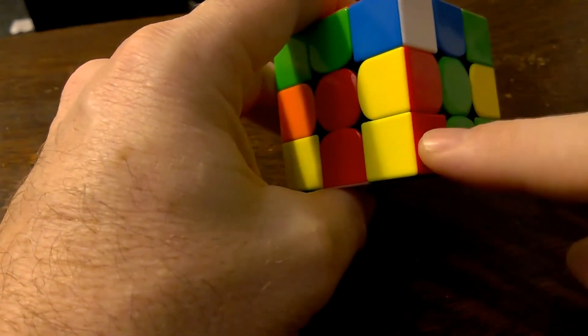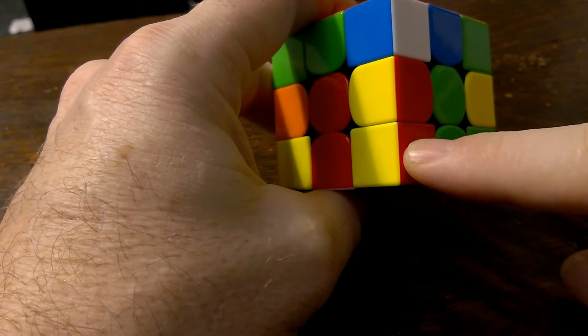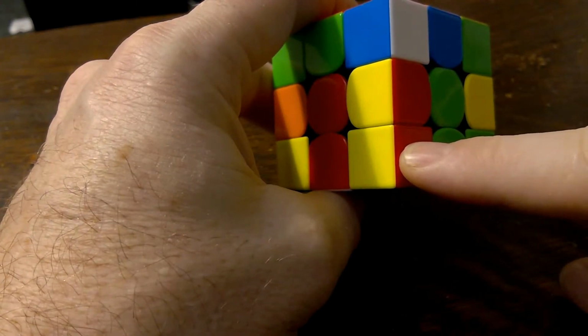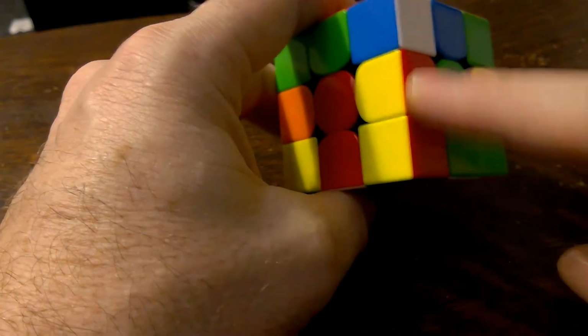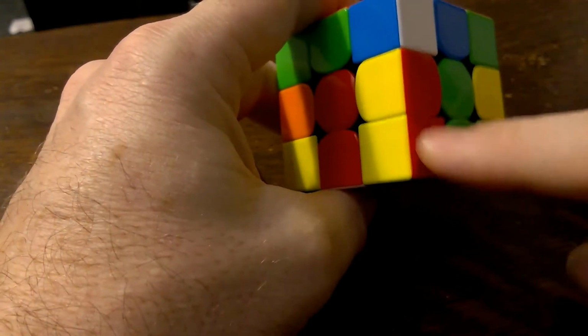I'm going to plunk them into this slot at the same time, and that's going to give me, in a couple of moves and way fewer moves, this entire slot solved at the same time. Then I'll go on to another one until I've got all four slots solved.